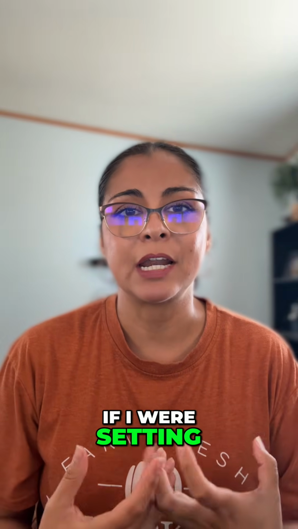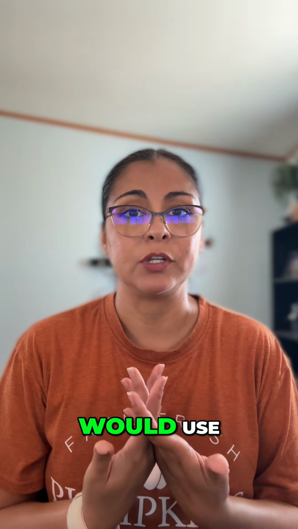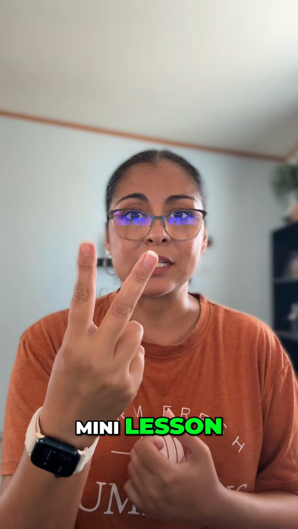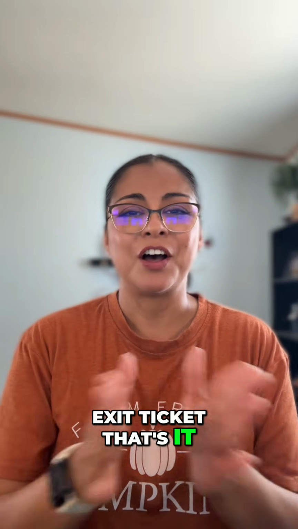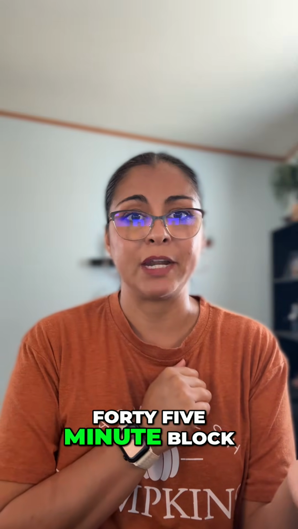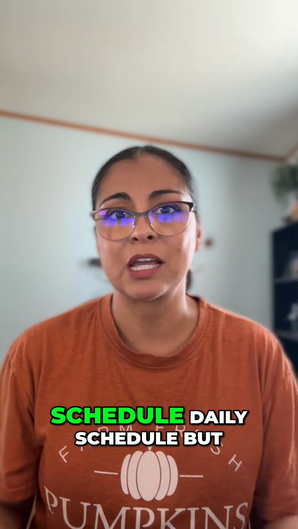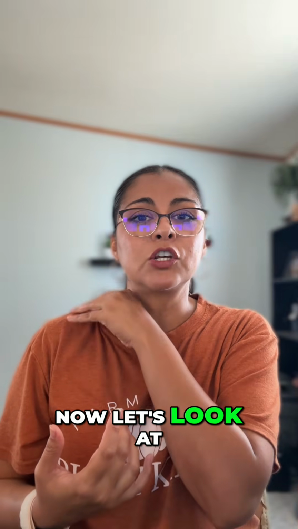If I were setting up my ESL classroom tomorrow, this is a basic structure that I would use. Bell ringer, mini lesson, stations, small groups, exit ticket. That's it. Obviously, your class might look different depending on whether you have a 45-minute block or a 90-minute block, block schedule, daily schedule, but the basic structure is the same. Now let's look at what each part looks like.